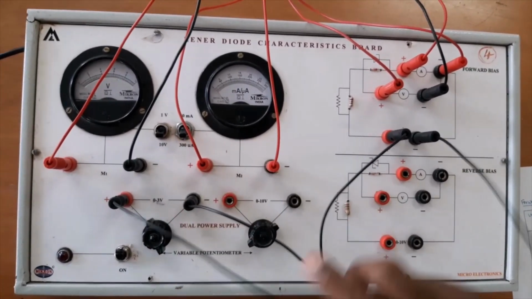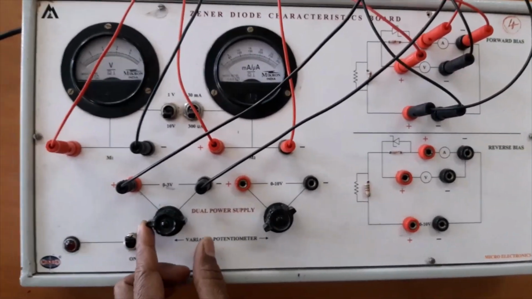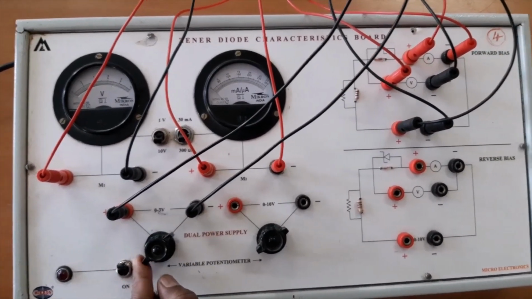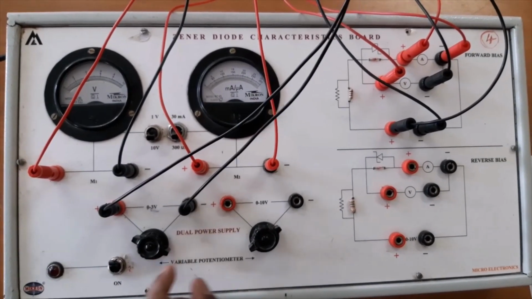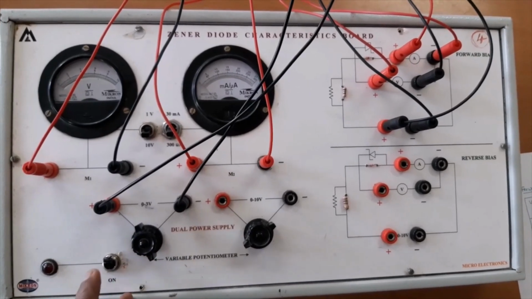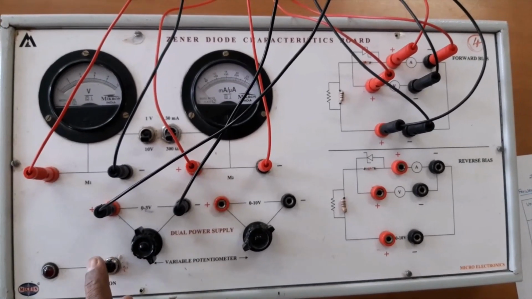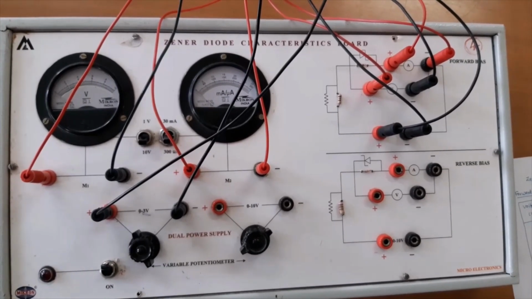You can see that this is a variable potentiometer. By rotating this, you can change the voltage. If you change the applied forward bias voltage, the current through the circuit also changes. This knob is to switch the power on or off. So while doing the connections, don't switch on the power.